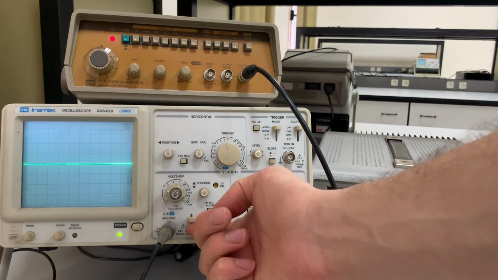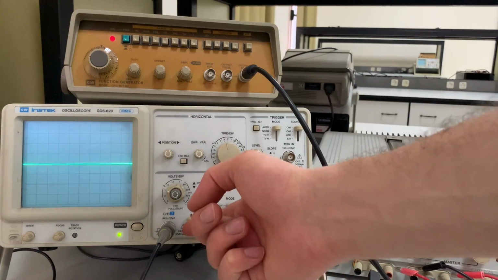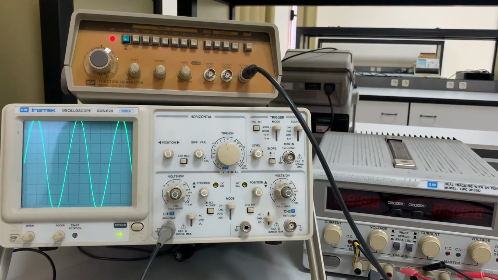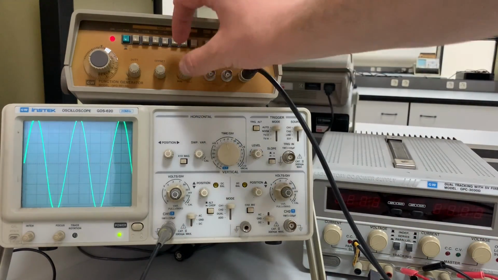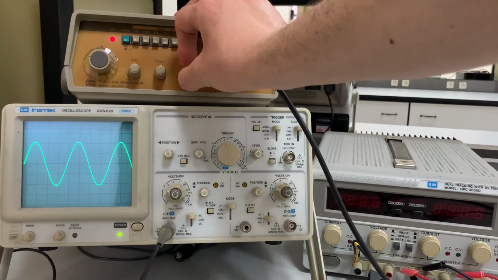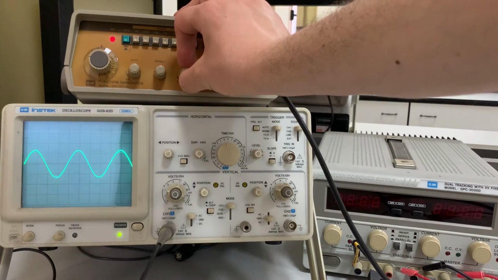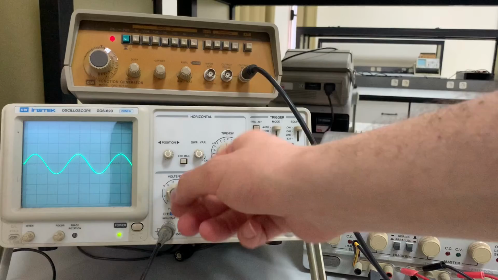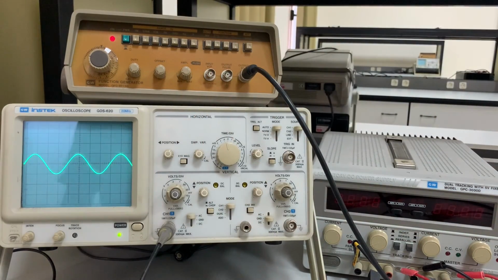Now I'm switching to AC position. And we are adjusting our wave to 1 sine 2 pi 500t. So it should have 2 volts peak to peak value. Now we have our waveform.